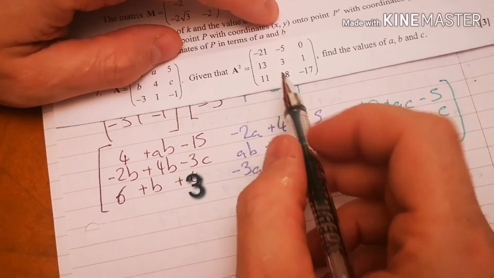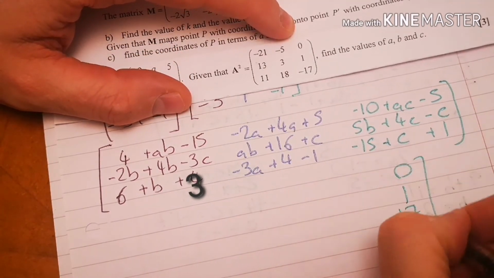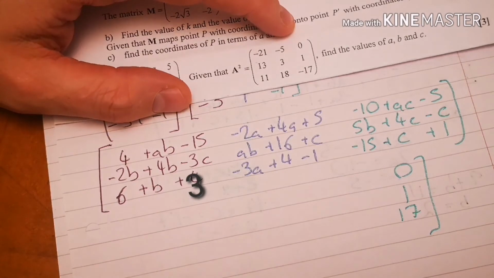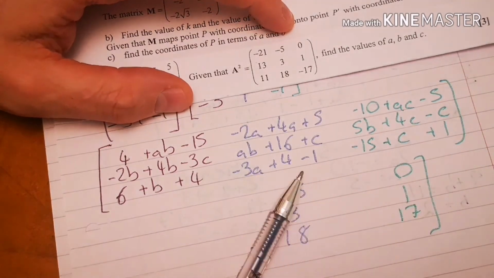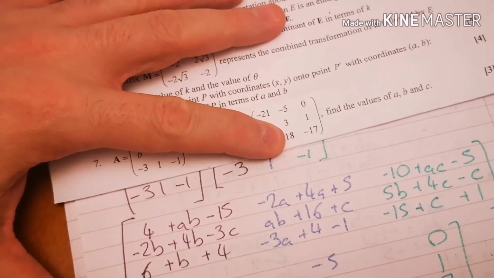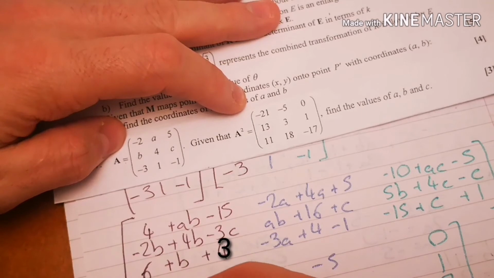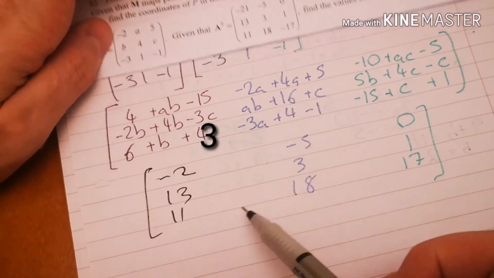Now if I look at my actual matrix here, I'm just going to write it just below so I don't get confused, still keeping the colours the same. Minus 5, 3, 18. Oops, sorry. And another one was minus 21, 13, 11. So these two matrices are identical now.